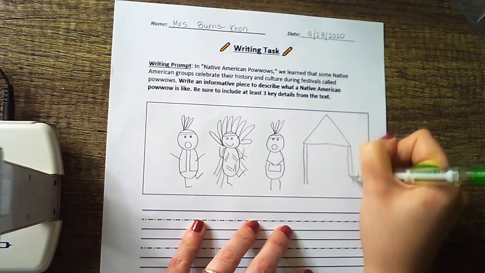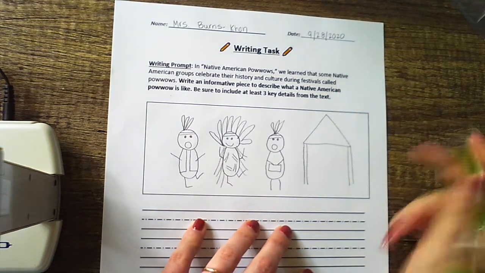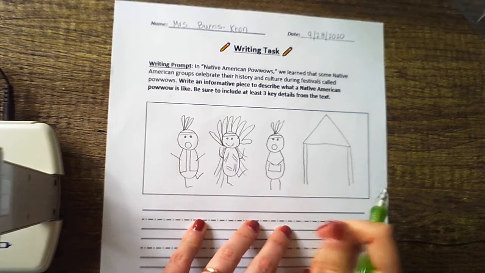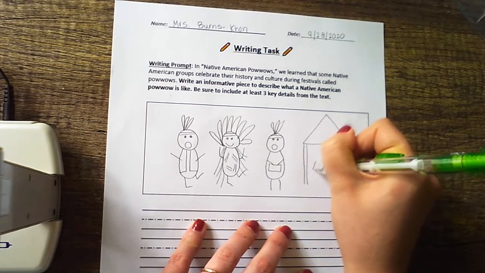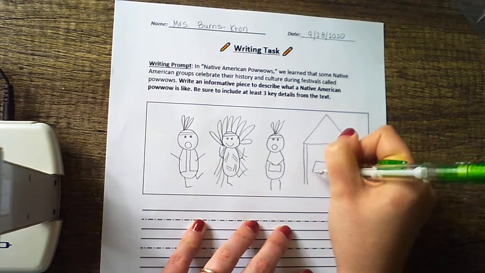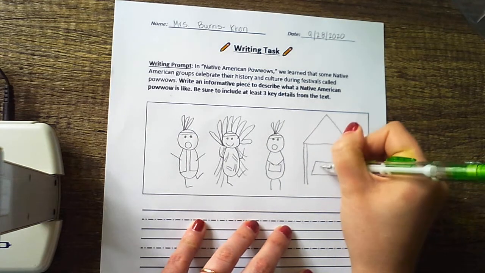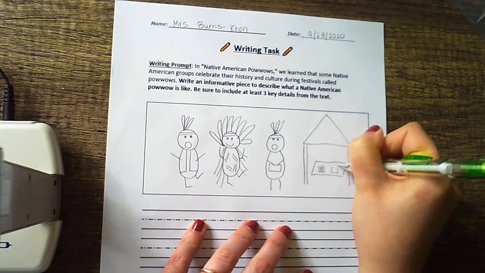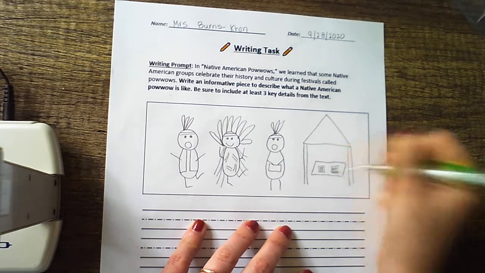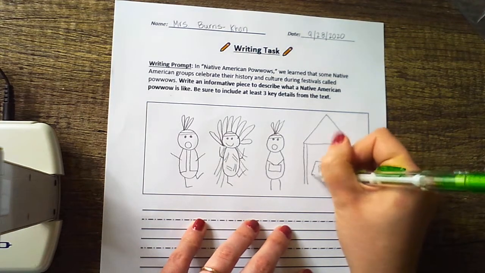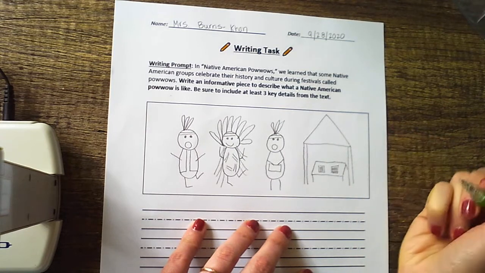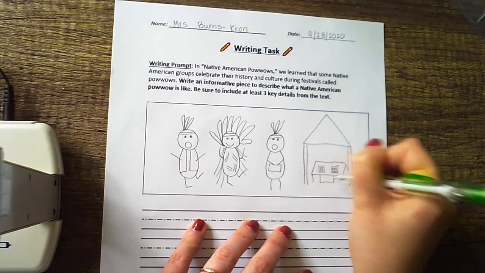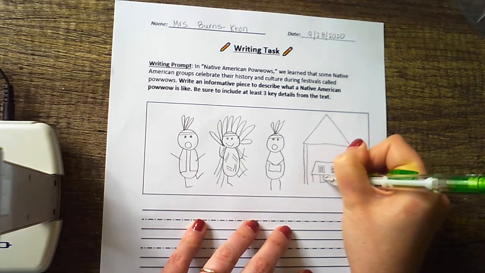So I'm going to draw myself a little tent. You'll notice I did a little triangle, then just the sides or the walls. Give myself a little table inside the tent. And how about some baskets that somebody wove? Because baskets, woven baskets, are sold at powwows. We learned that from the text. And maybe I'll put a little sign on it that says for sale.